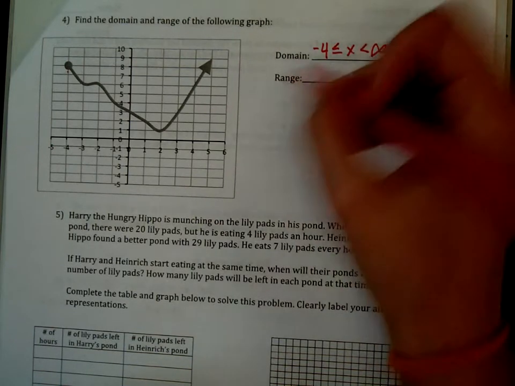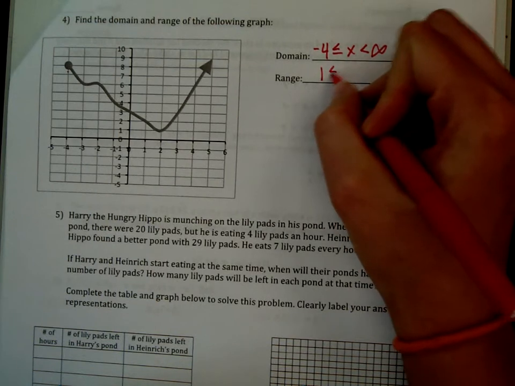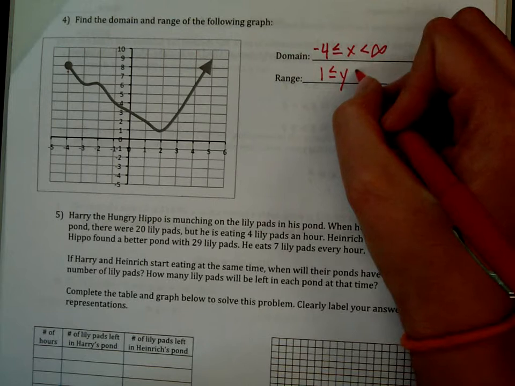The range, the lowest point on this graph is y equals 1. And I also see here that it goes up forever, so we say it's less than infinity.